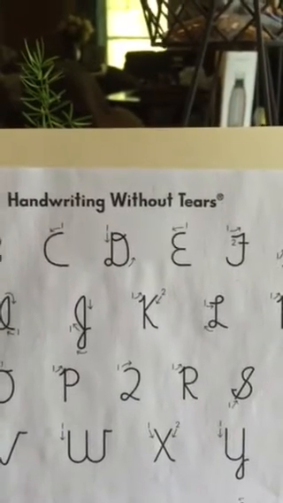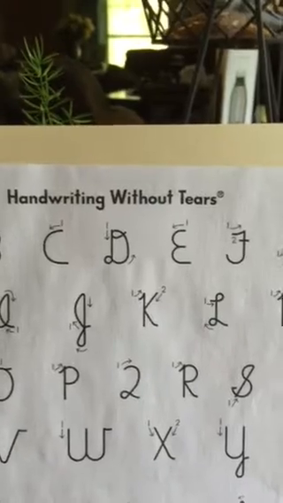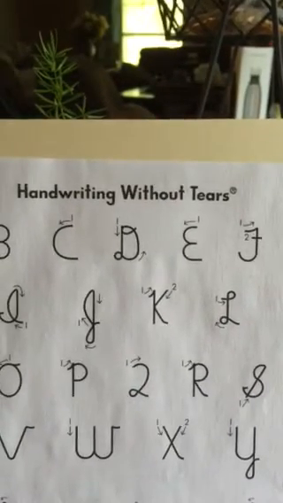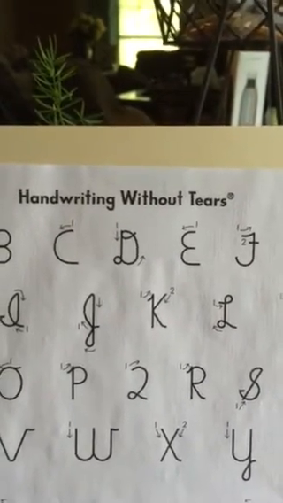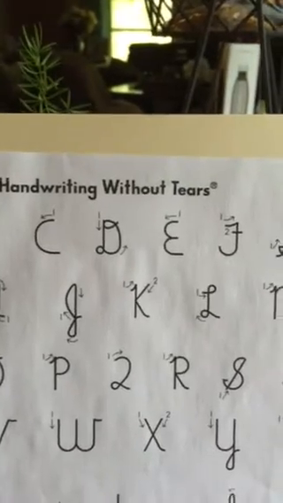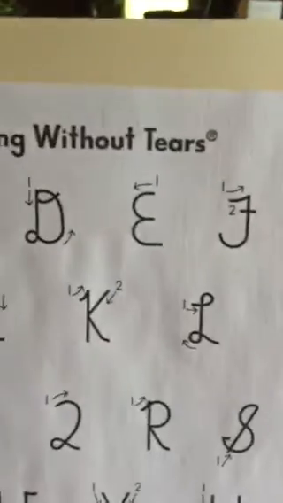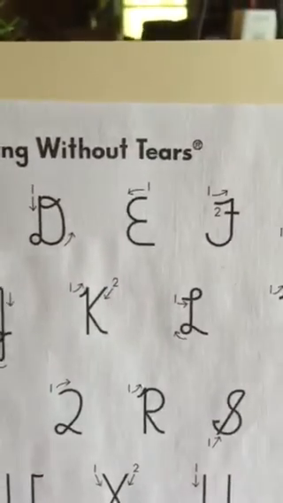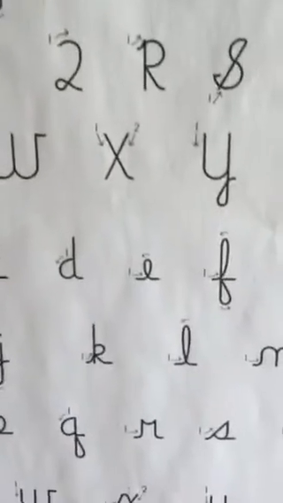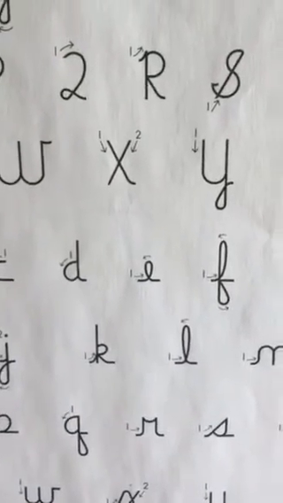This is Miss Synonym, and this second week of school we're going to be focusing on reviewing our letters in cursive: D, E, and F, capital and lowercase. So here are our capital letters D, E, and F, and our lowercase d, e, f.